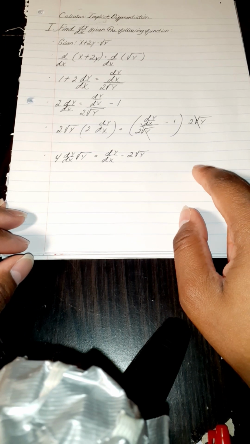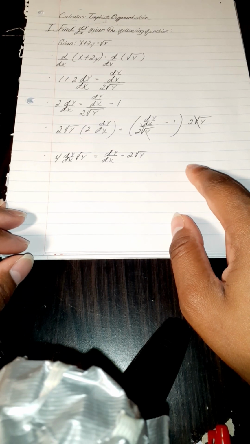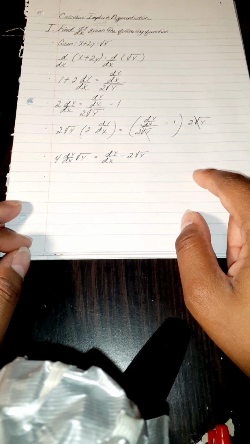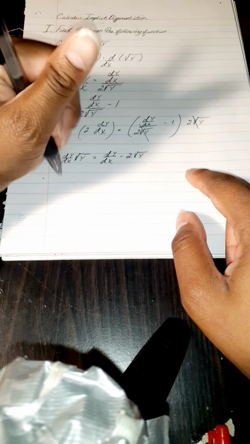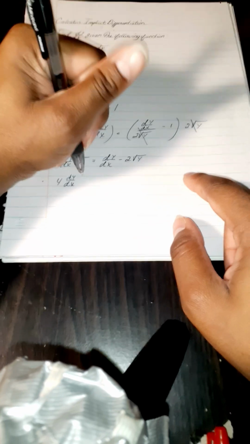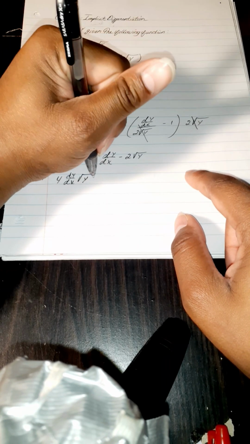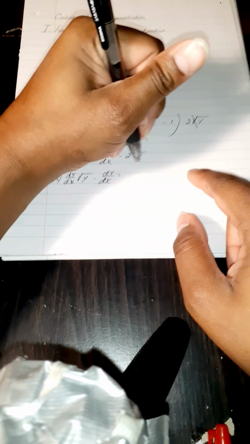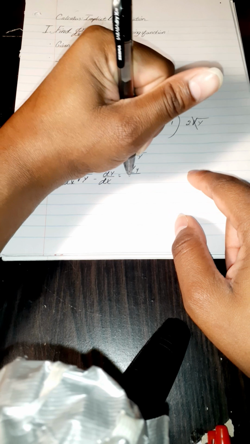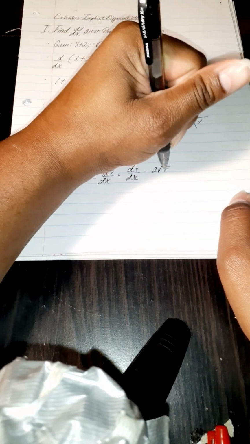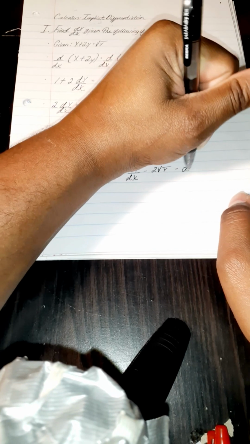Okay, so now we're going to subtract dy/dx from both sides, and we'll see what we get when we do that. So here's what we got: 4 times dy/dx times the square root of y, minus dy/dx, is equal to dy/dx minus 2 times the square root of y, minus dy/dx.